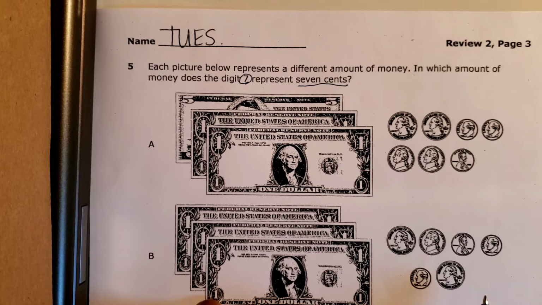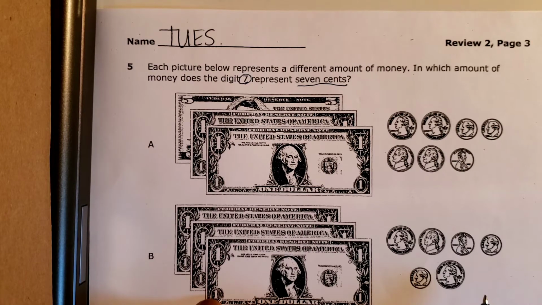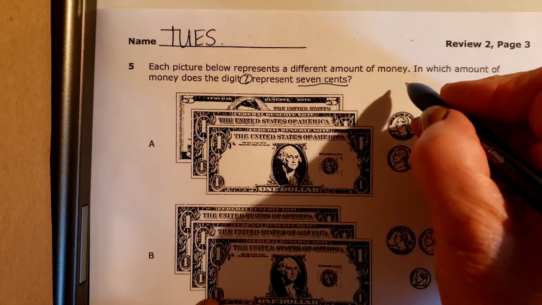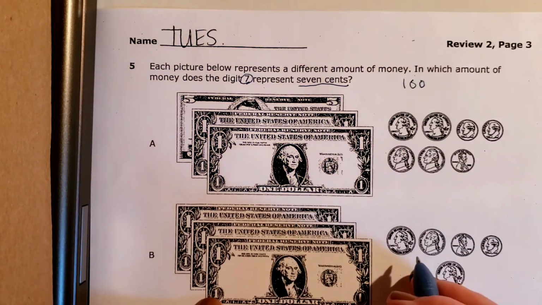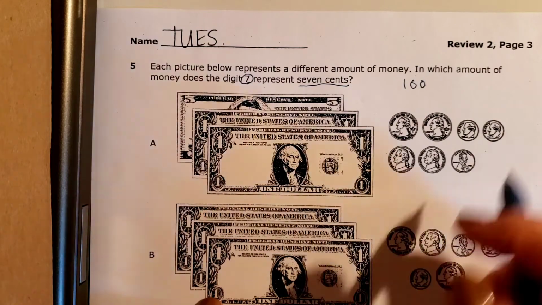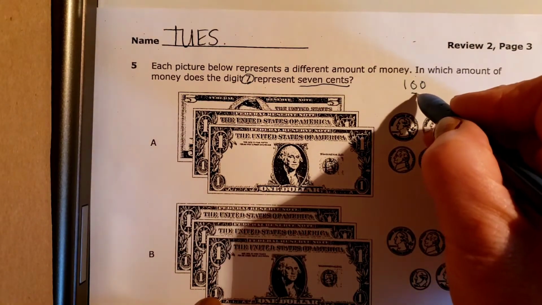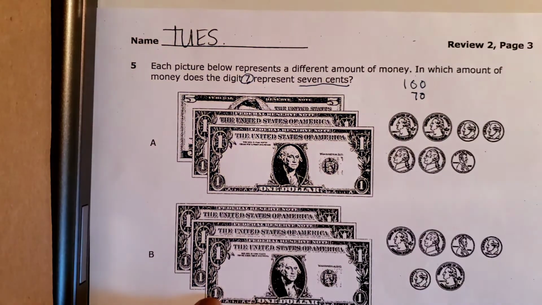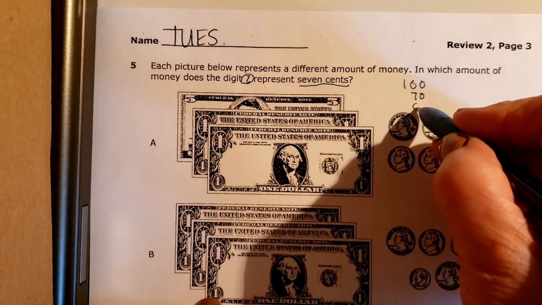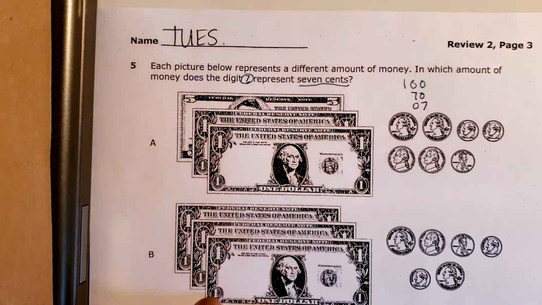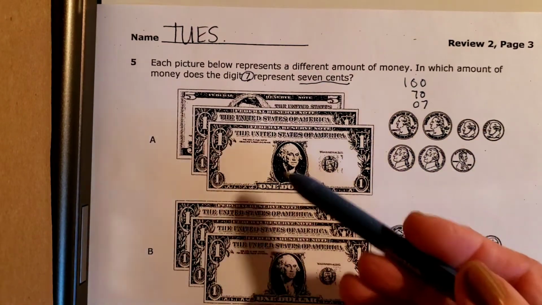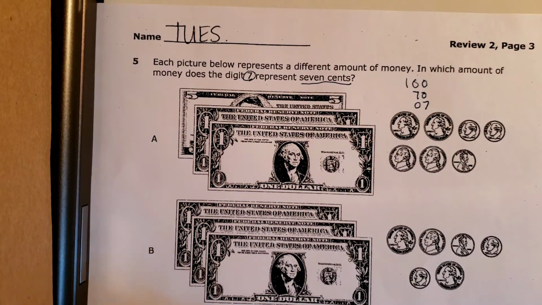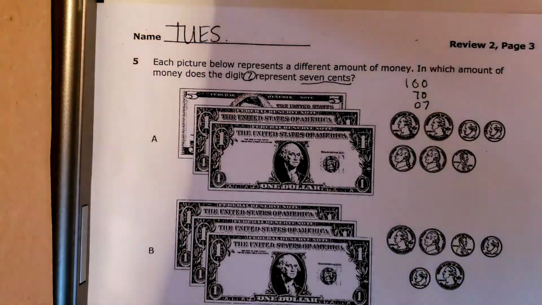So what you need to do is ask yourself, how many cents are in a dollar? Hopefully you remember that there's 100 cents. We only have 7 of them. You have to decide, is this 7 cents or is this 7 cents? And that's all I'm really going to say about this one. You count your change, you count your bills, and make sure you find where the digit 7 represents 7 cents.